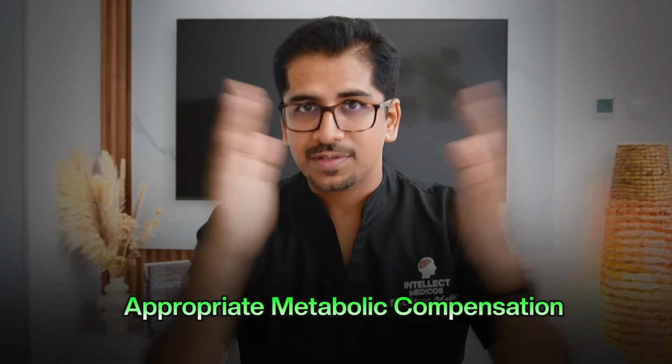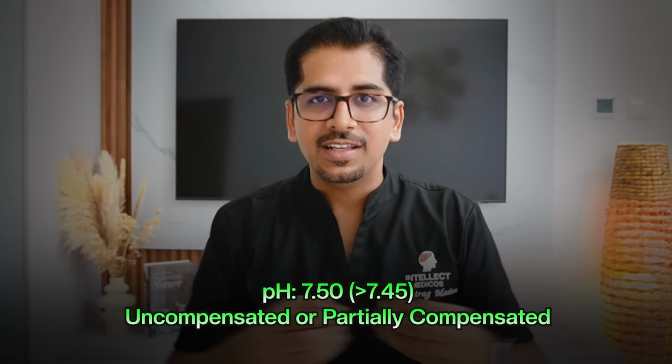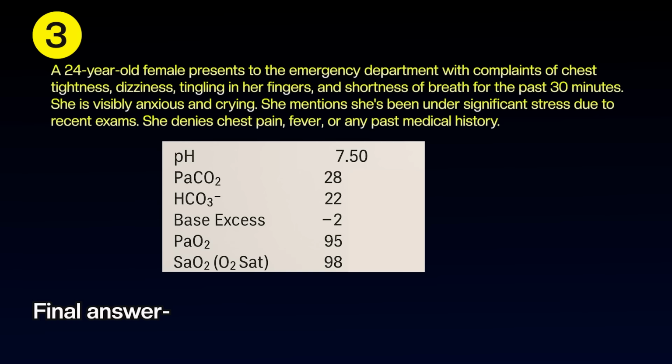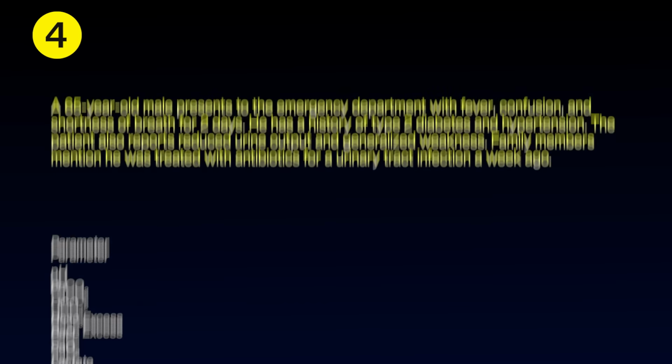And if you see the pH as a broader category, it is 7.50. That means it is out of the normal range. It is more than 7.45. Now, the summary, the crux, the final answer to this scenario or the ABG is partially compensated respiratory alkalosis with metabolic compensation. Clinical scenario 4.